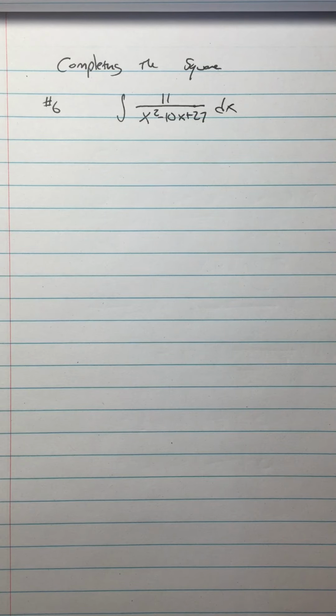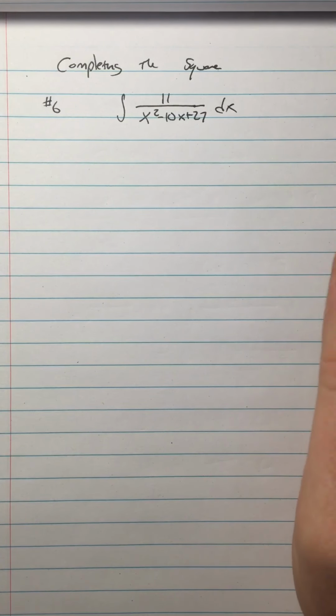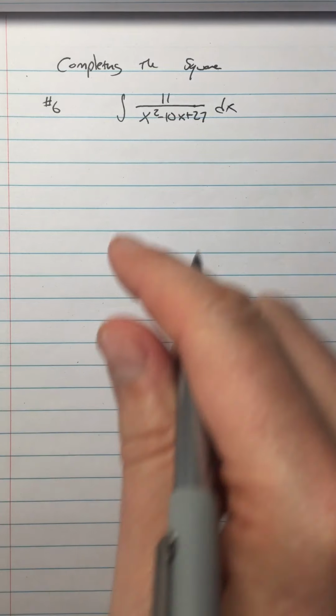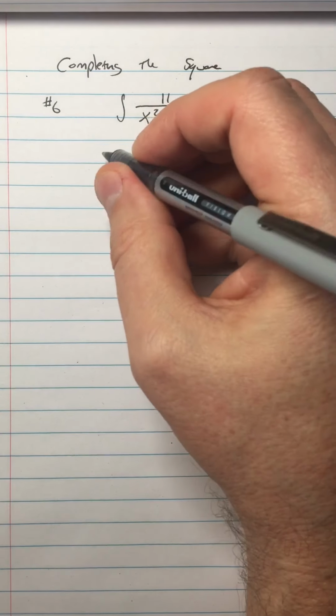All right, so here's number 6 from our worksheet, which is this one, completing the square. So number 6 right there. One advantage of this process, it might look a little weird, but it goes the same way every time, so that's the advantage.